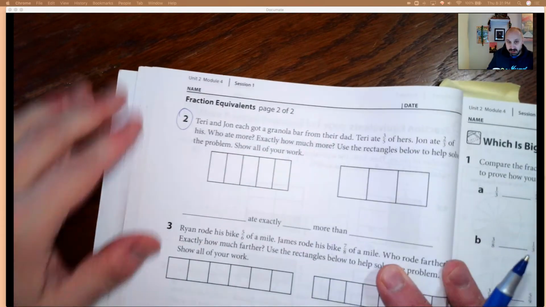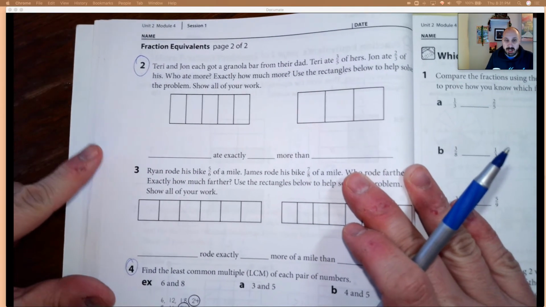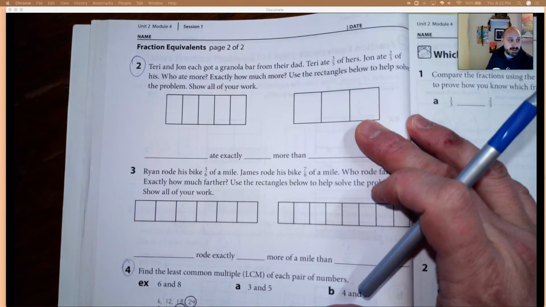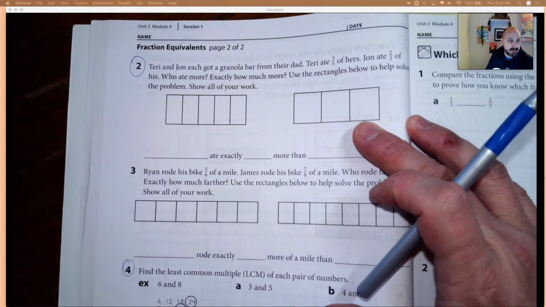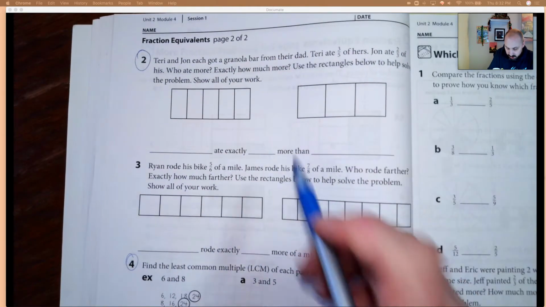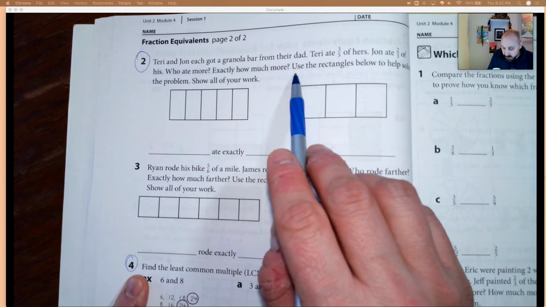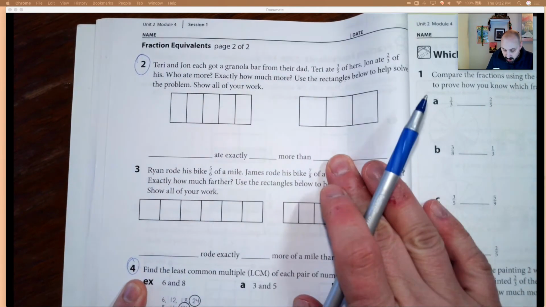All right, so now let's look at page 62. Remember, I'm going to do number 2, and then you will do 3. So Terry and John each got a granola bar from their dad. Terry ate 3/5 of hers. John ate 2/3 of his. Who ate more and exactly how much more? Use the rectangles below to help solve the problem.